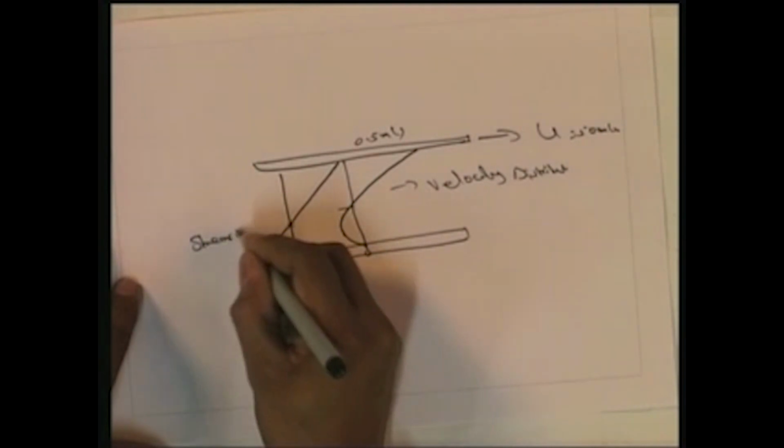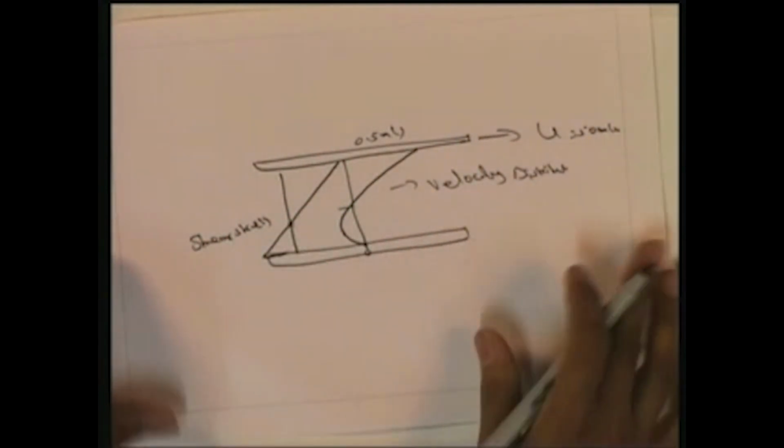From this expression we can find the variation of the velocity and the variation of the shear stress. Like this, we can solve various problems with respect to Couette flow, where one plate is fixed and the other plate is moving.